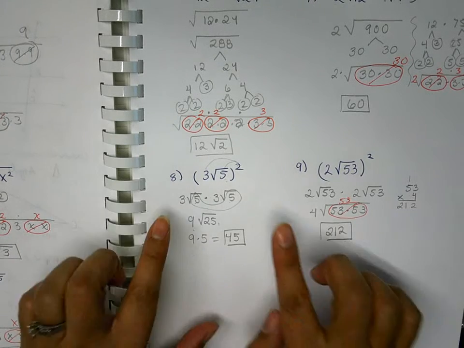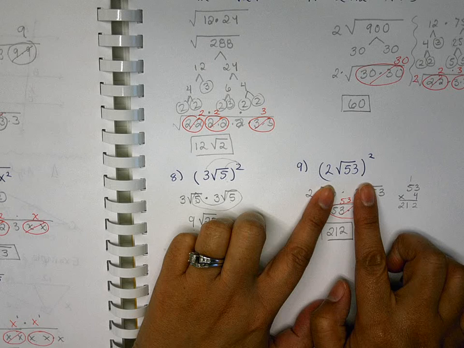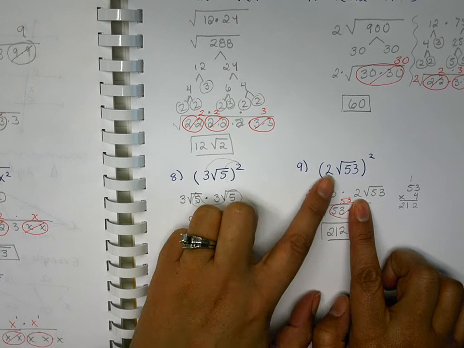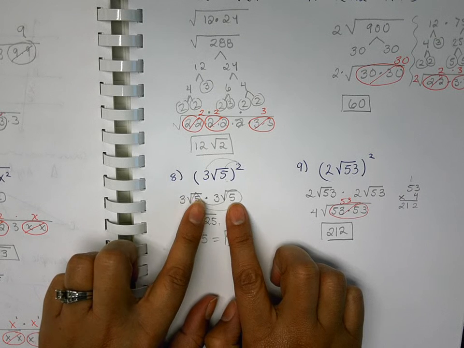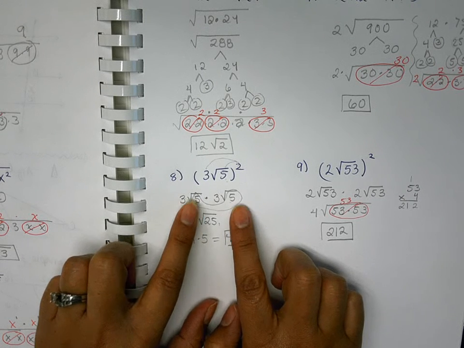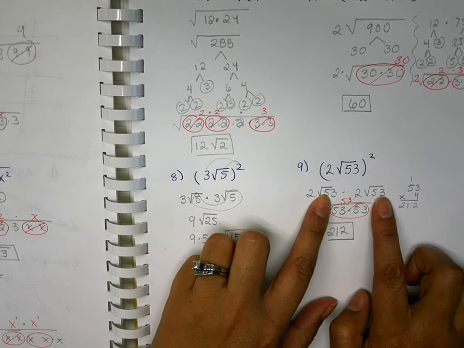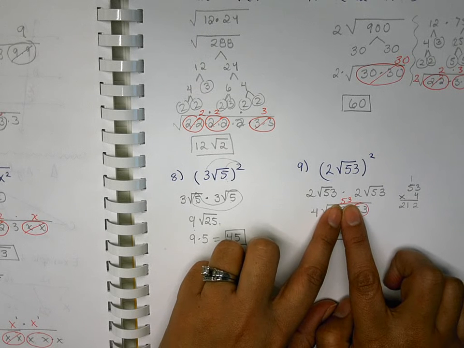All right, so what I want you to get from this particular piece here is that when you have these radical pieces, quantity squared, multiply the coefficients. 2 times 2 is 4, 3 times 3 is 9. And the radicals, you do not have to multiply them because the pair is going to come out as just 5. The pair is going to come out as just 53. Do you see that? All right, questions here.